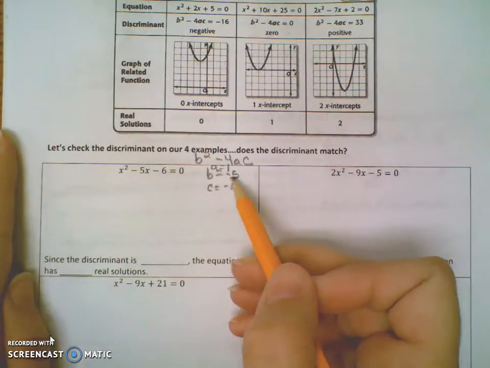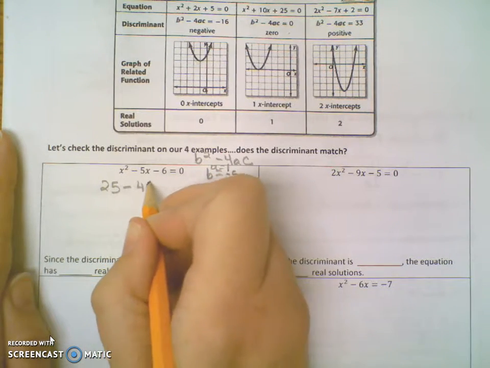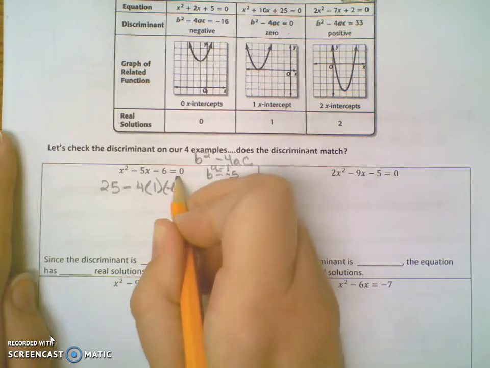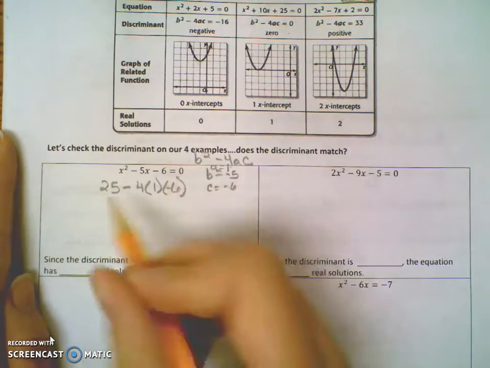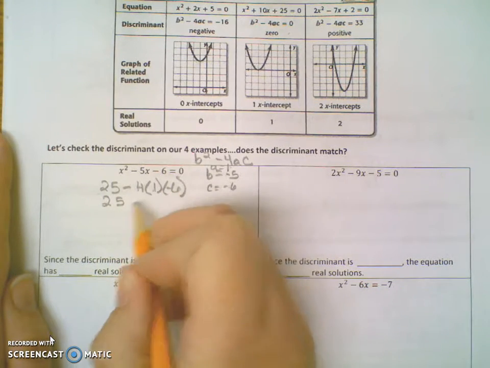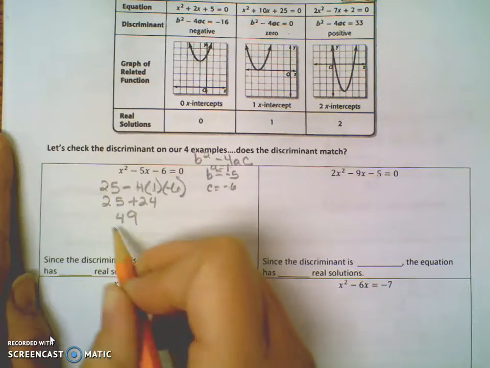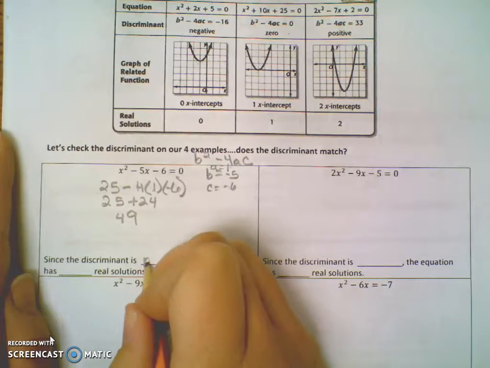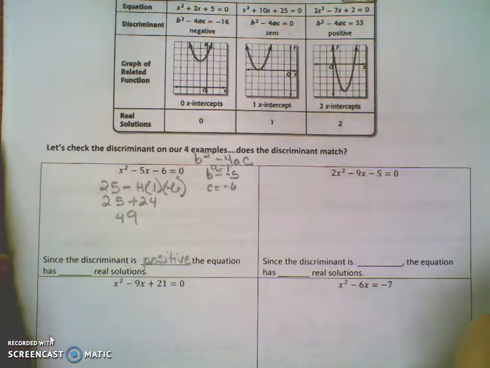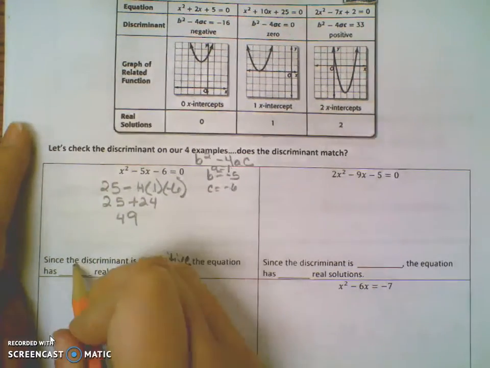So b squared, -5 squared, is 25 minus 4ac. We already figured out this one before. -4 times 1 is -4 times -6 is positive 24. So that's 49. This is our discriminant, which is positive. We're looking to see whether it's positive, negative, or 0. Since it's positive, we have two real solutions.